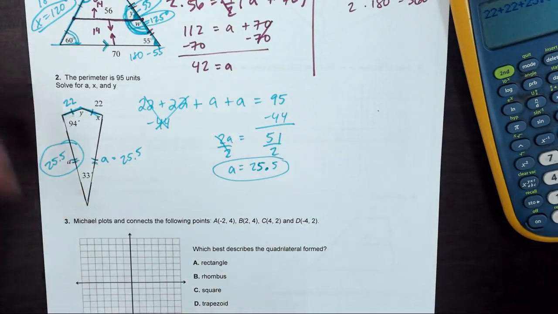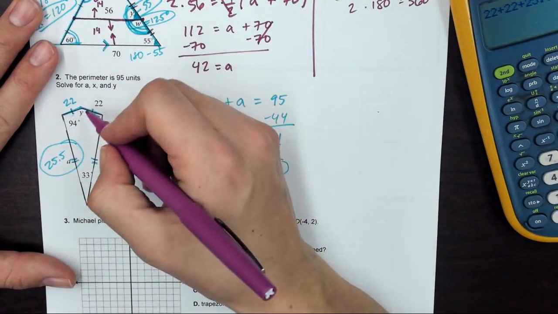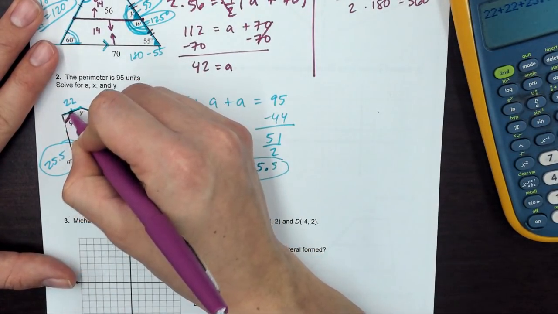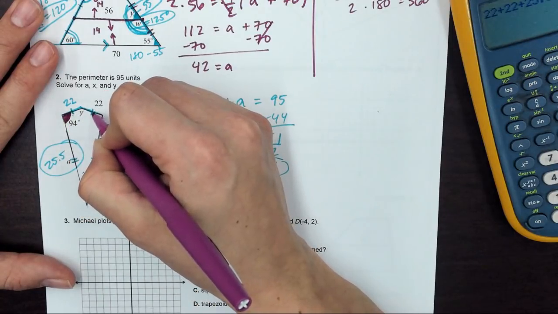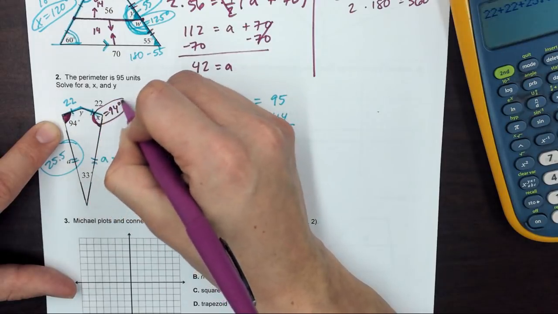Okay, so again, we already discovered in a quadrilateral there are 360 degrees. And in a kite, it's symmetrical, which is great. So this angle is 94 degrees. This angle here is also 94 degrees, making X 94 degrees.